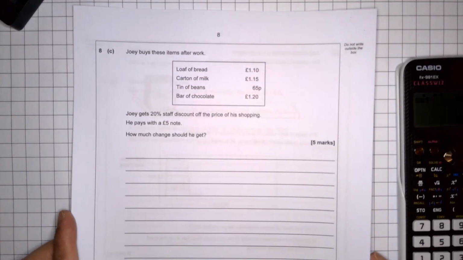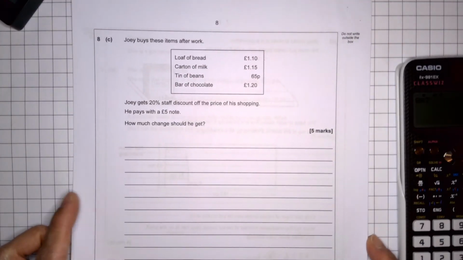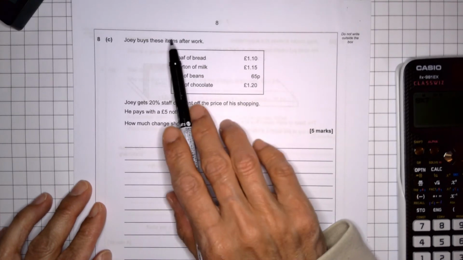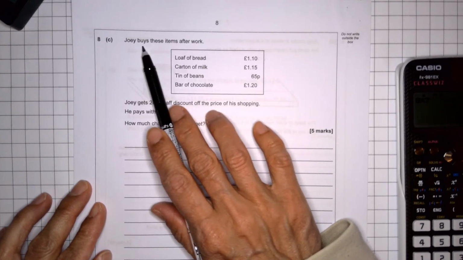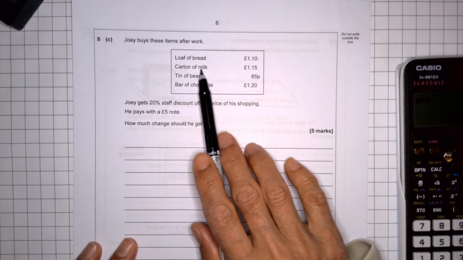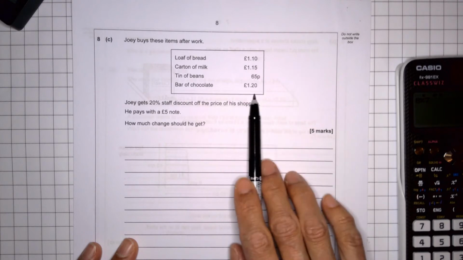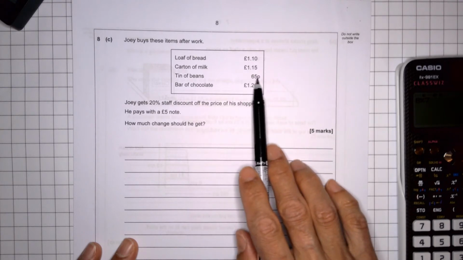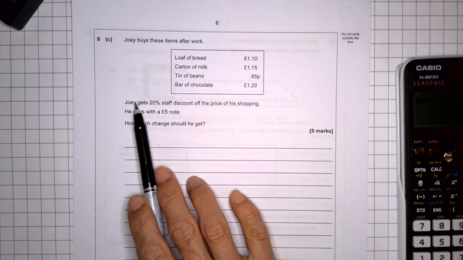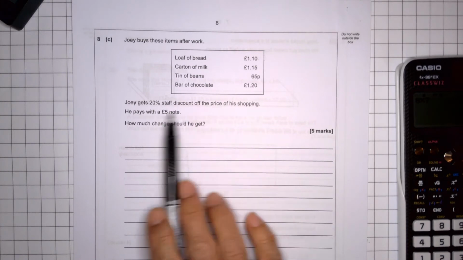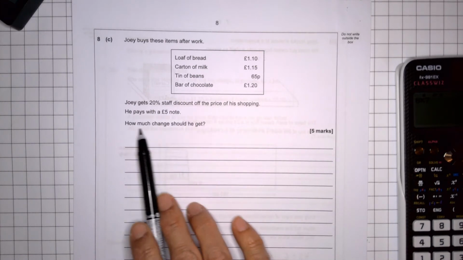Question 8 part C is again 5 marks, and this time they're telling us that here are some items that Joe buys after work: a loaf of bread, a carton of milk, a tin of beans, a bar of chocolate, and the prices. Notice some of them are in pounds and some of them are in pence. Joe gets 20% staff discount off the price of his shopping. He pays with a £5 note. How much change should he get?